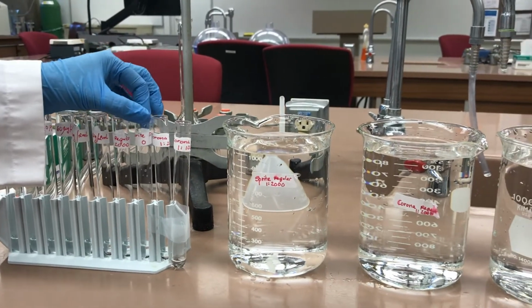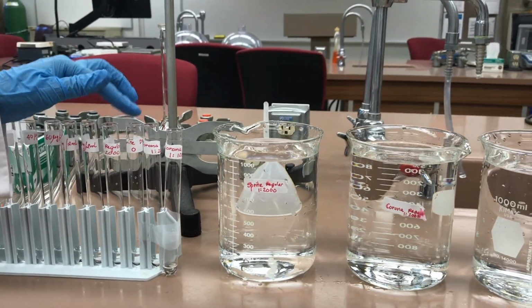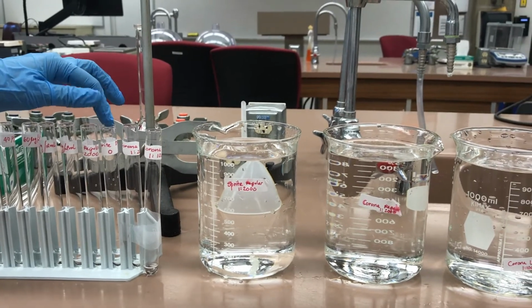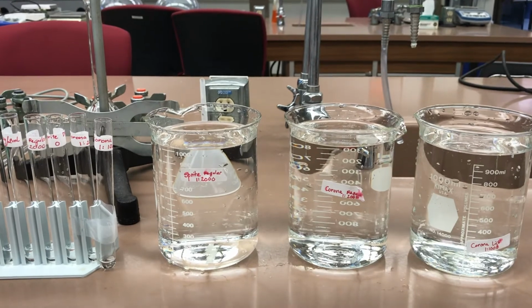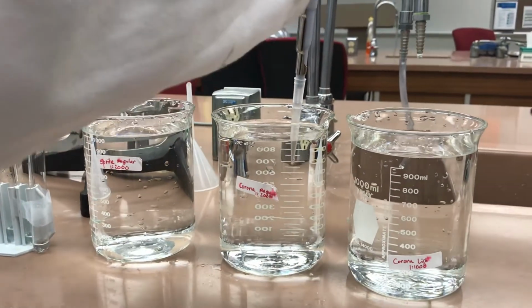For Sprite Zero, I already pipetted 1 milliliter of undiluted solution. For the Corona regular and Corona Light, I will pipette 1 milliliter of the diluted solutions into the corresponding test tubes.